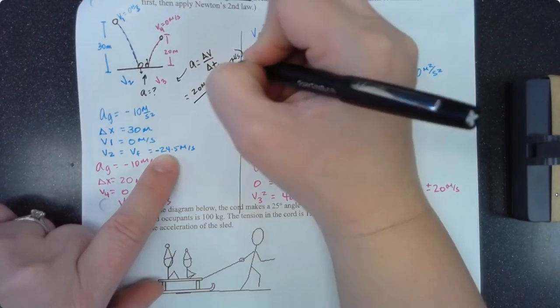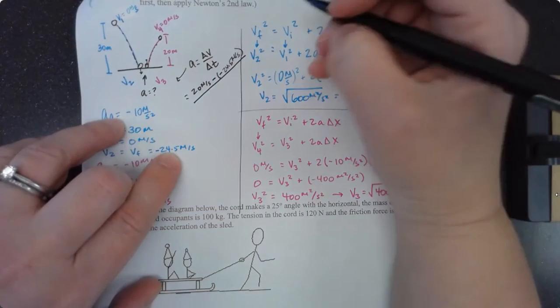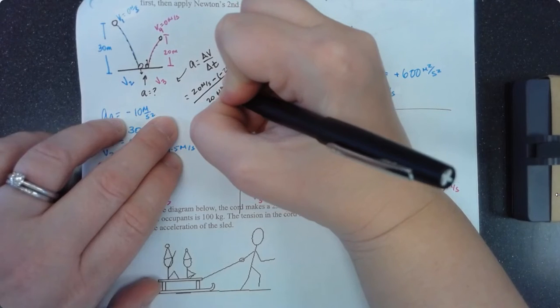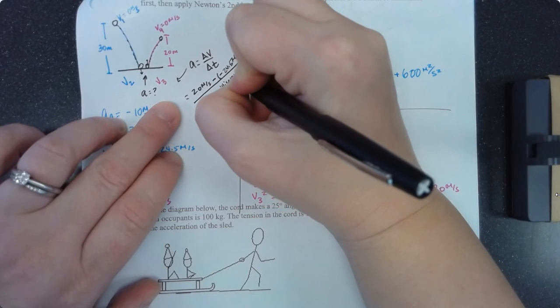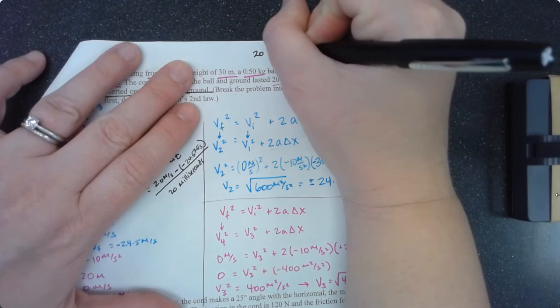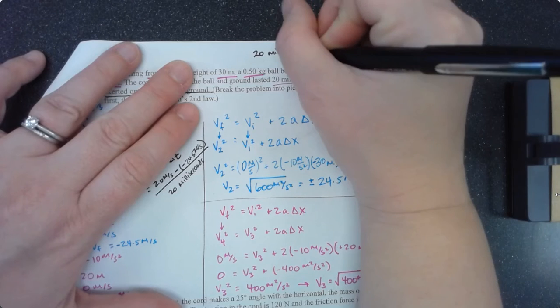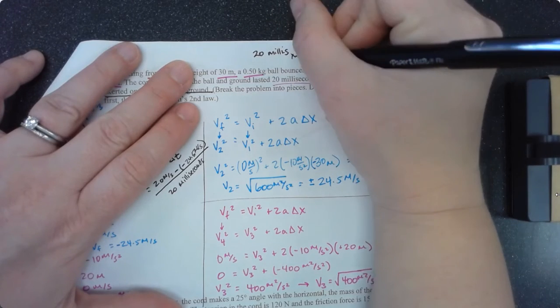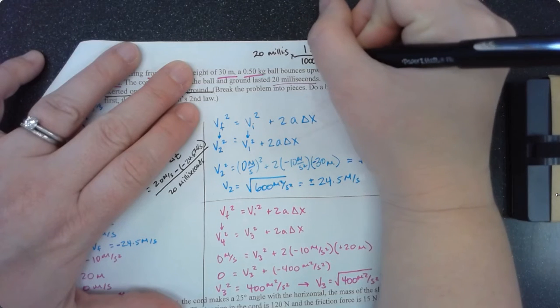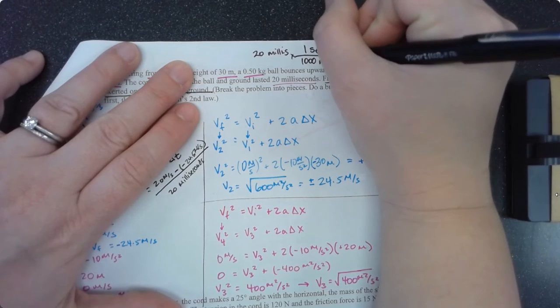And then all divided by our 20 milliseconds. So if we want to know how many seconds is in 20 milliseconds, 20 milliseconds times, for every 1 second, we have 1,000 milliseconds.